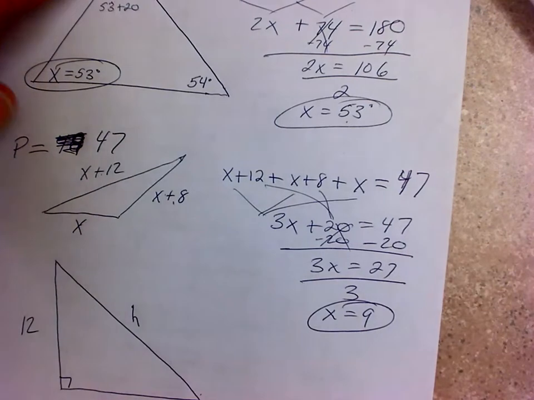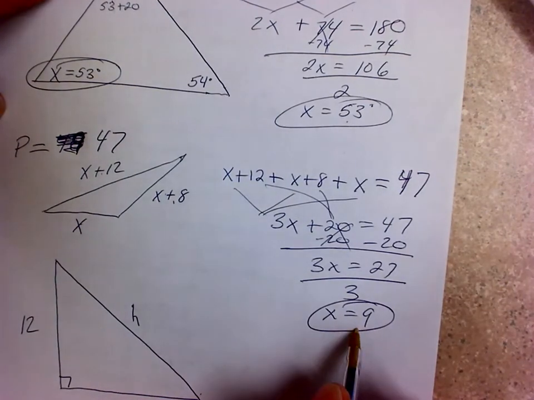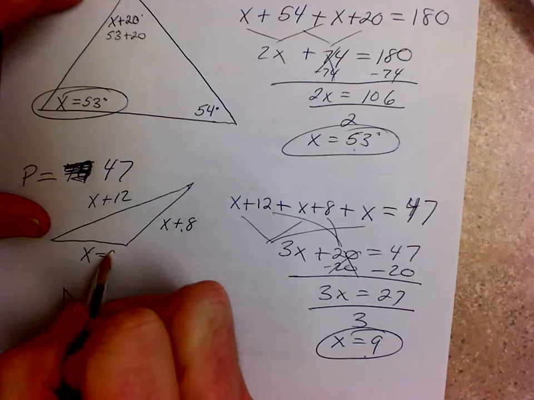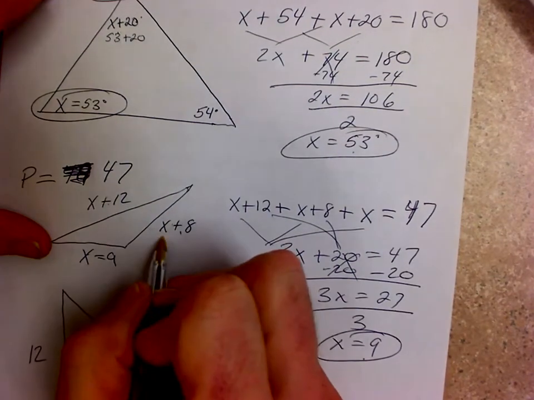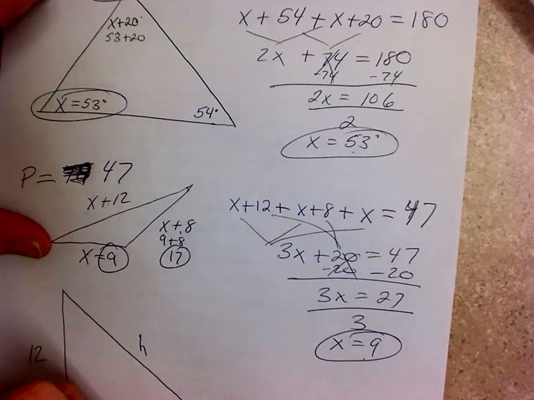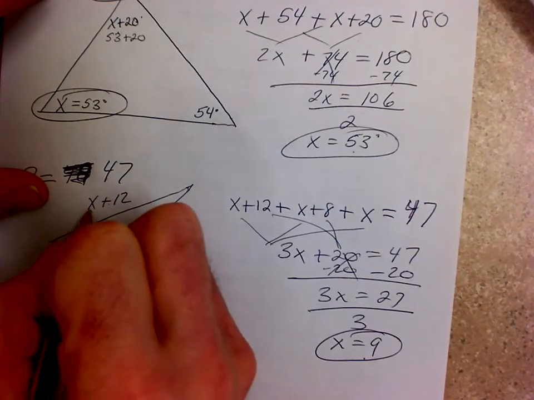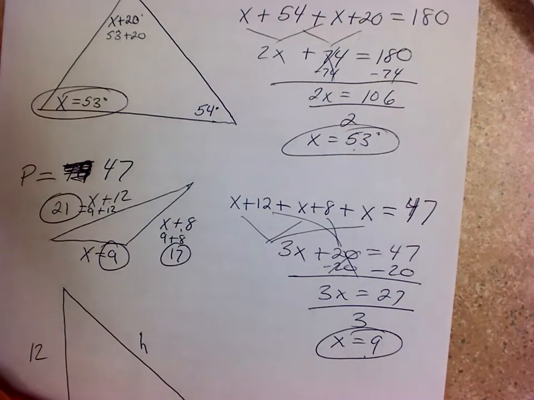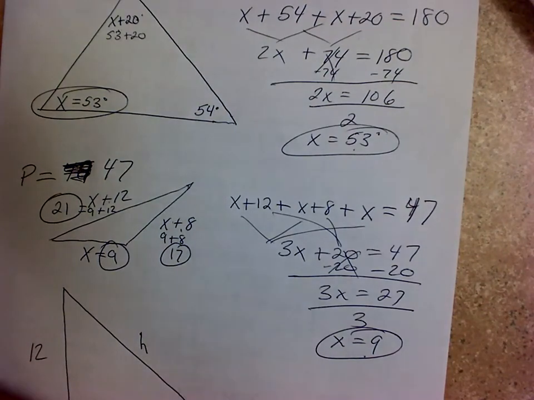X equals 9. Again, this is just a value. The original question is how long is each side? Well, this one's 9. This one is 9 plus 8, so this one is a 17. And this one is a 9 plus 12, so this one is 21. So that would be all 3 measurements. Okay?